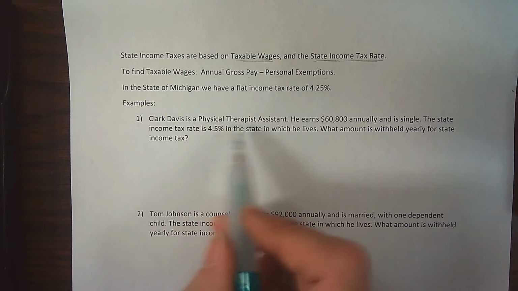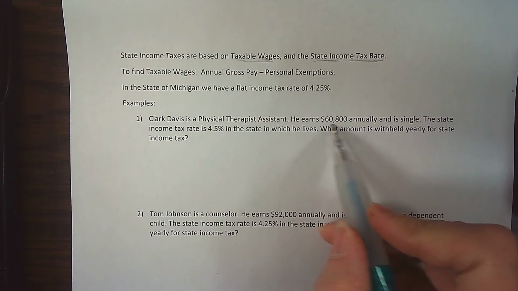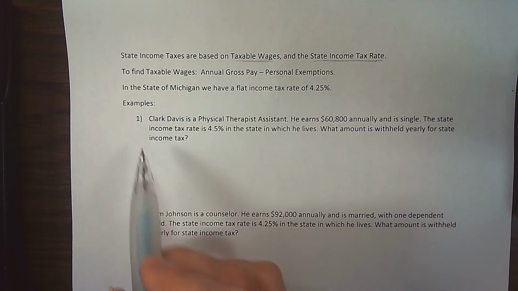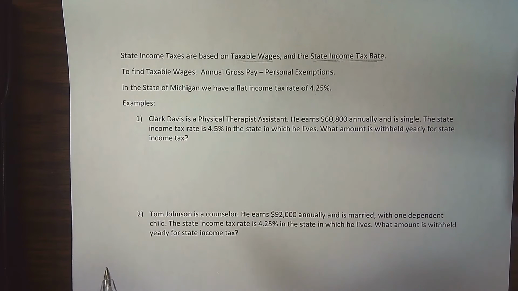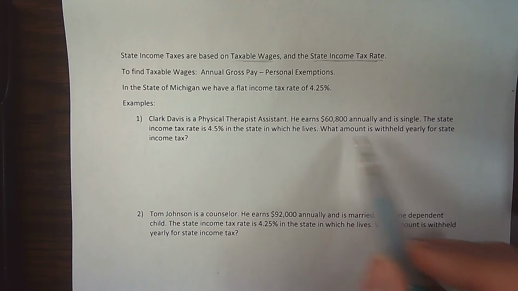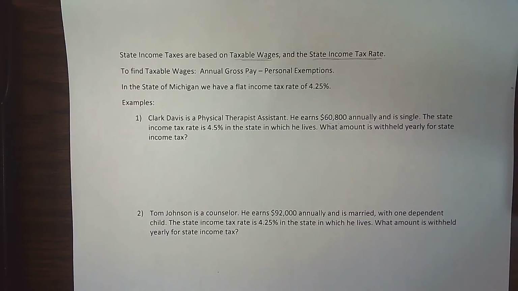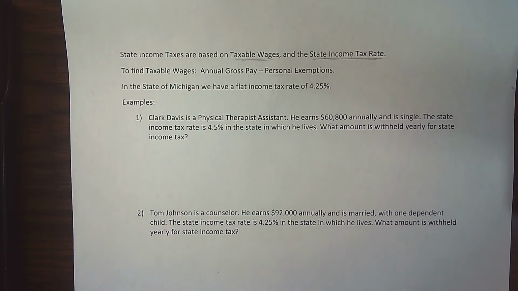Clark is a physical therapist assistant. He earns $60,800 annually and is single. The state income tax rate is 4.5% in the state in which he lives. What amount is withheld yearly for state income tax? And once again, you'd have to have some information about personal exemptions. We're going to go with what's in our textbook, of course, but again, from one state to the next, you may have to look up exemptions for that particular state.